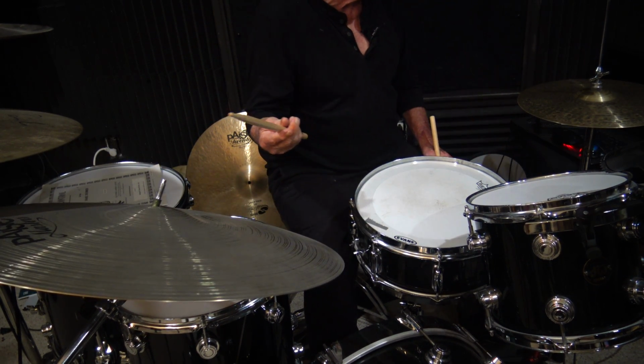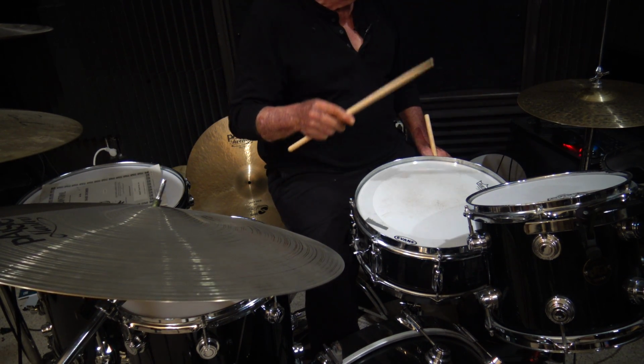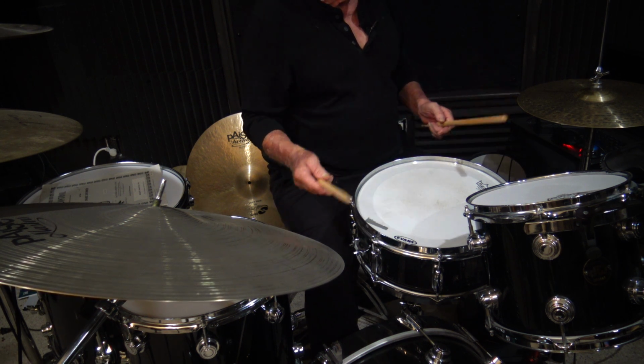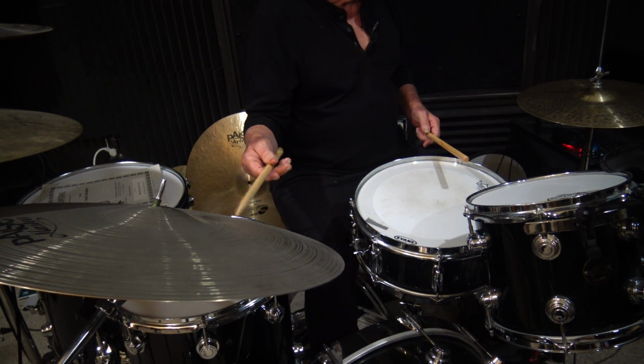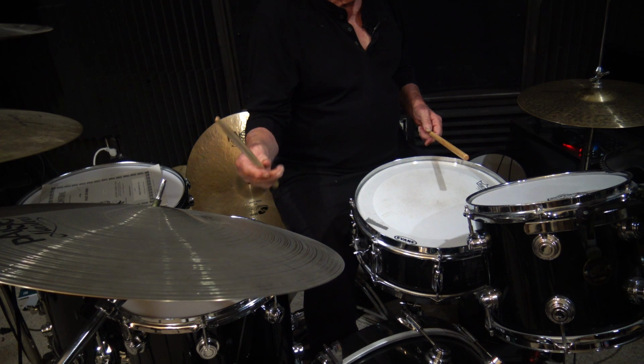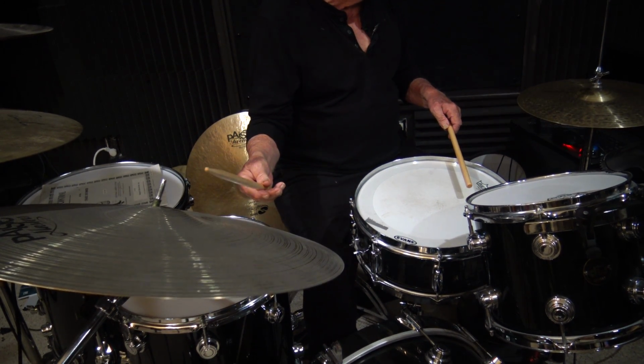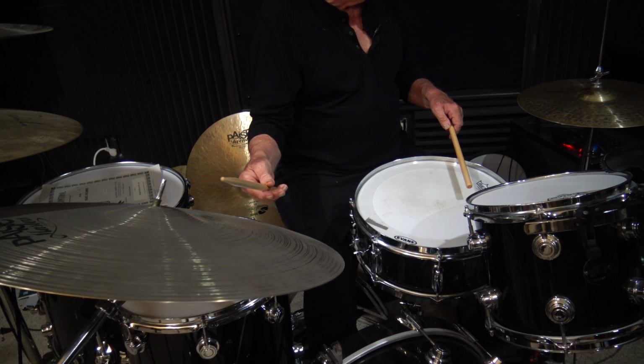You can't expect to do that. You have to work yourself into it. You're taking the first line. You're playing just the left. Nice and easy. You're feathering the bass drum. 1, 2, 3, 4. 1, 2, 3, 4.